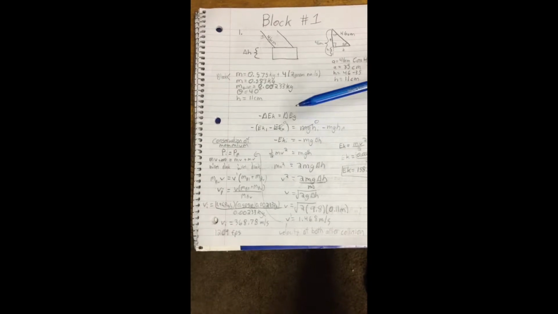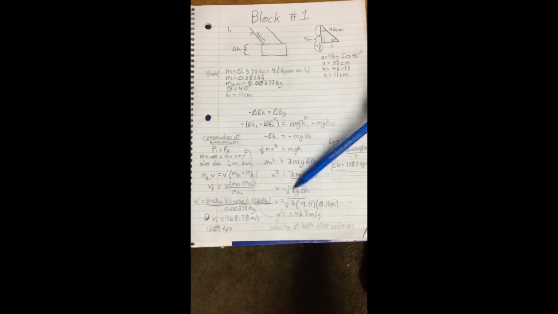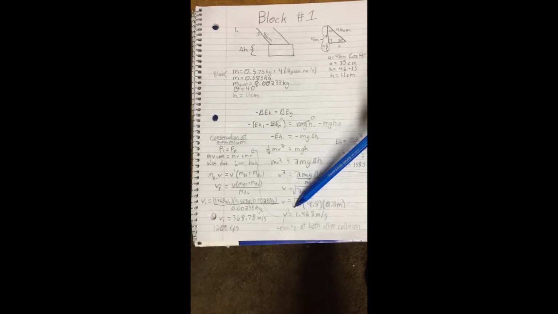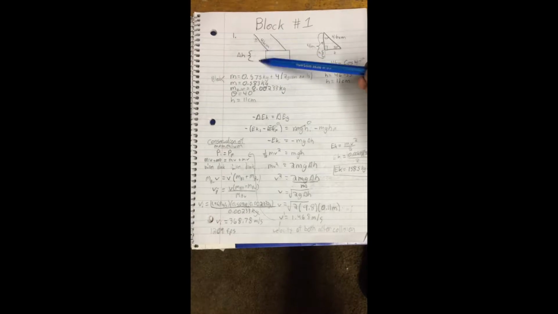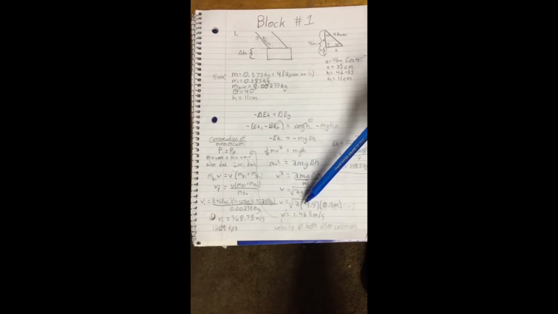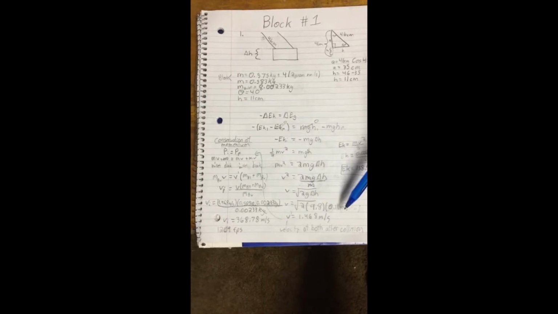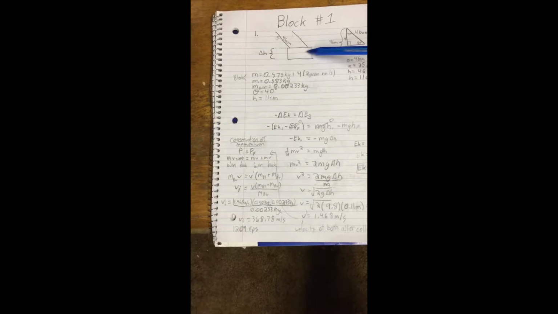And then you use the conservation of energy formula, and then you do all of this, and then you get down to the velocity of the bullet and the block right after impact. So the velocity of that entire unit is 1.468 meters a second. That's the velocity of the block and the bullet together.